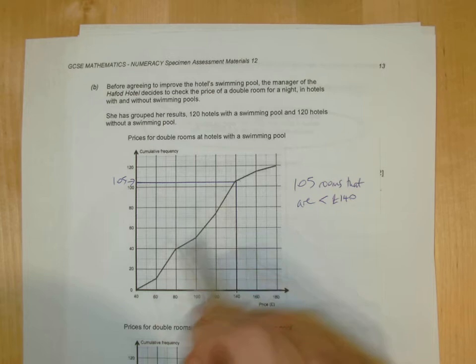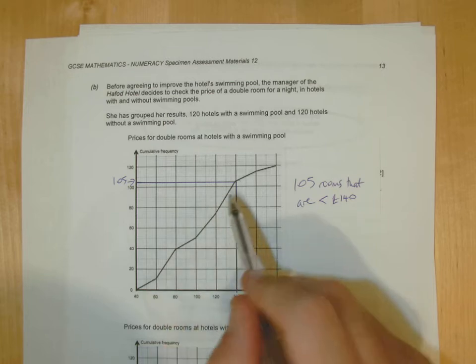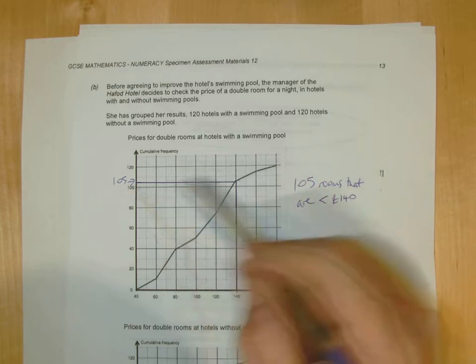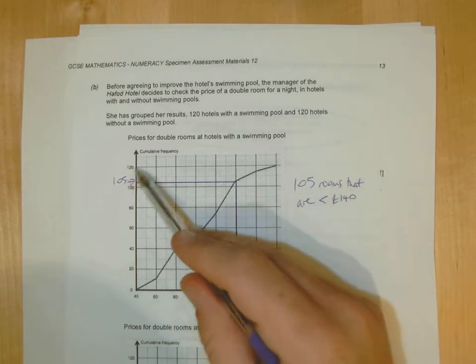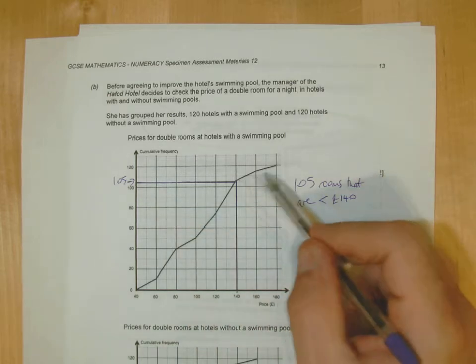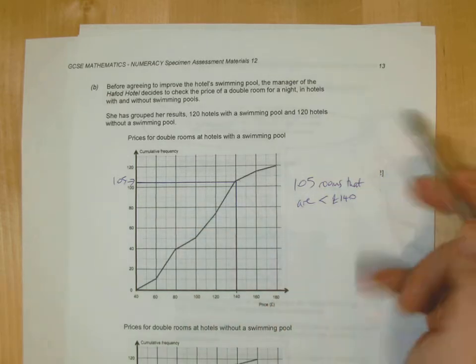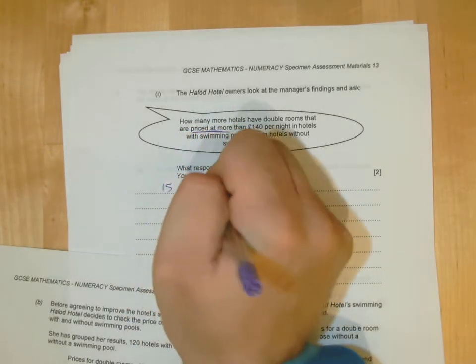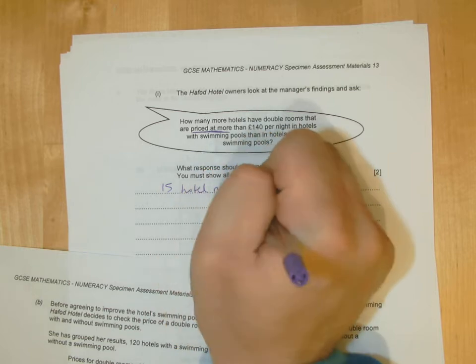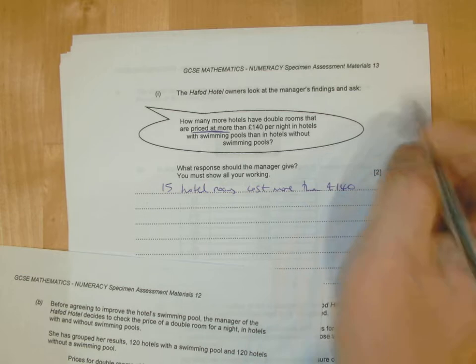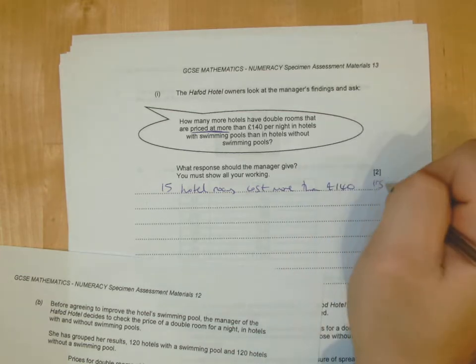Because you've got all these hotel rooms here that actually cost less than £140, but we're interested in the ones that cost more than £140. So there's 105 that are less. You just have to see how many are more: the difference between 120 and 105. So there's actually 15 hotel rooms here that cost more than £140. Okay, and that's for the one with the swimming pool.